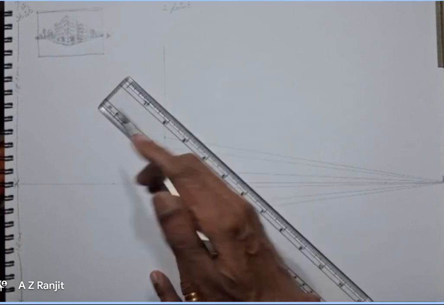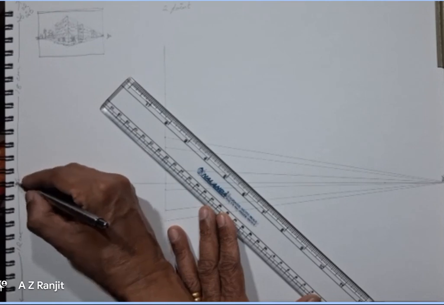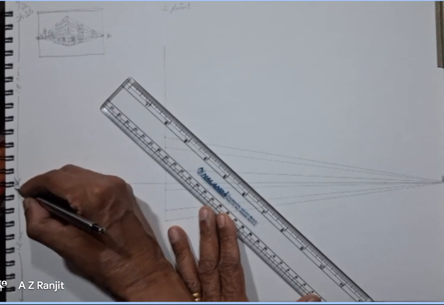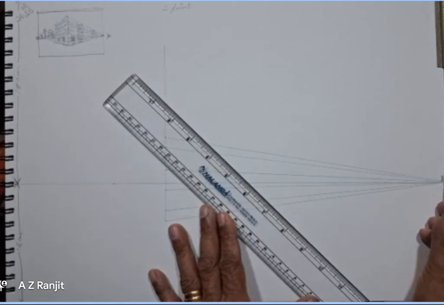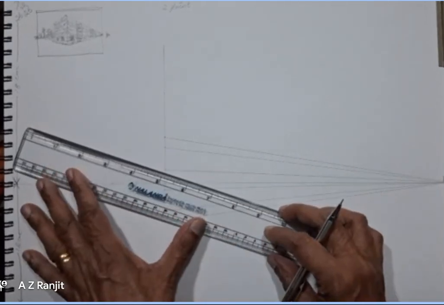Okay, so that is our vanishing point. That is our vanishing point. Let me circle it. This is not an into, this is the measurement line. Okay, that is our vanishing point. Let me circle it.